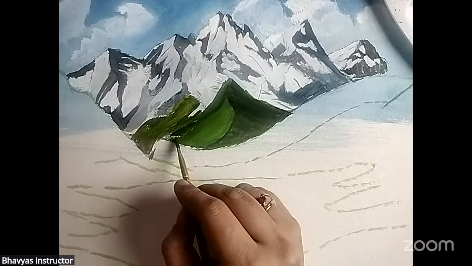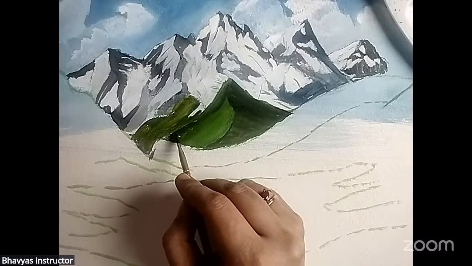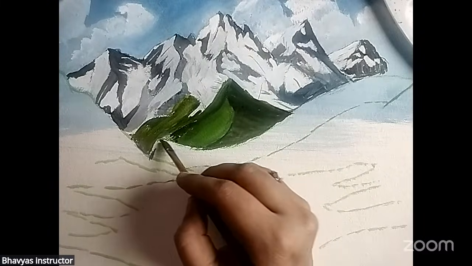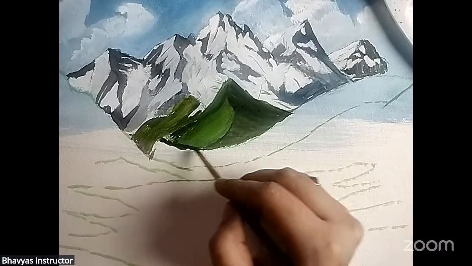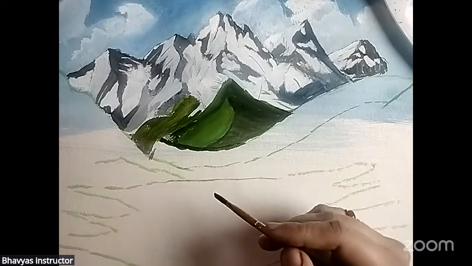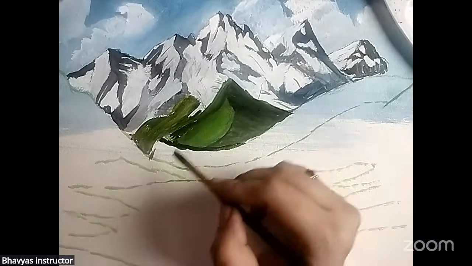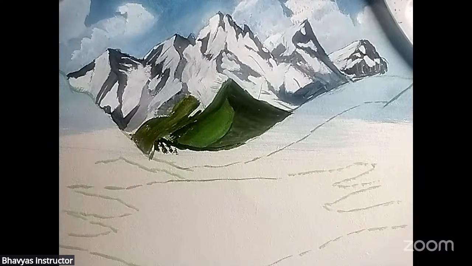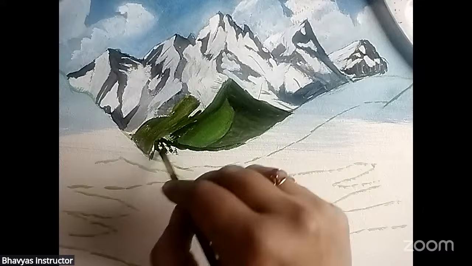So here, yeah, here you just add dark green down. We'll slowly move to the darker value of the mountains. Okay, dark green value of the mountain.